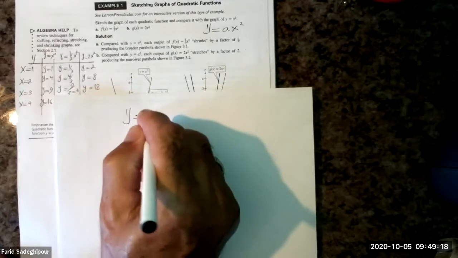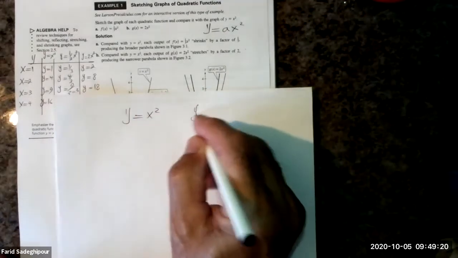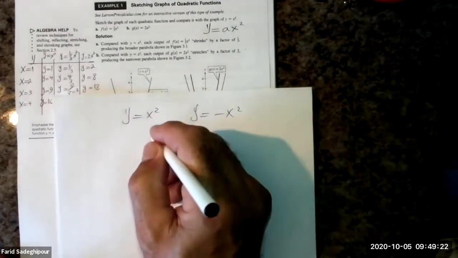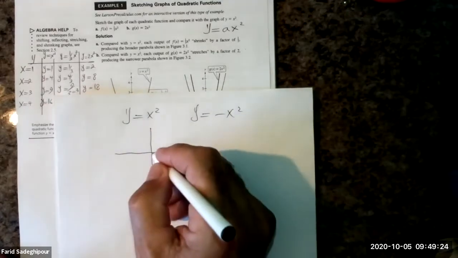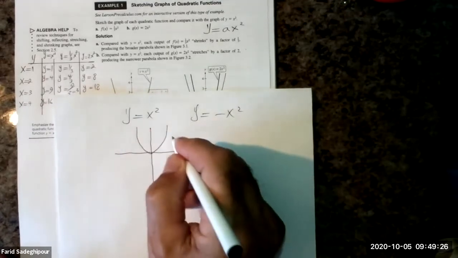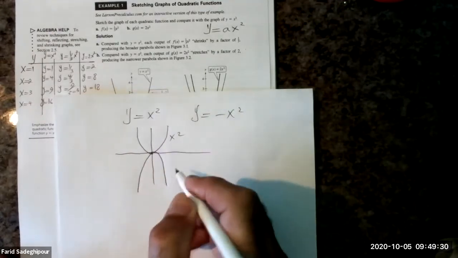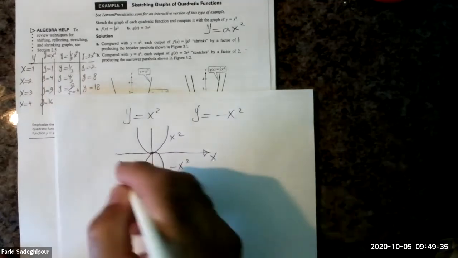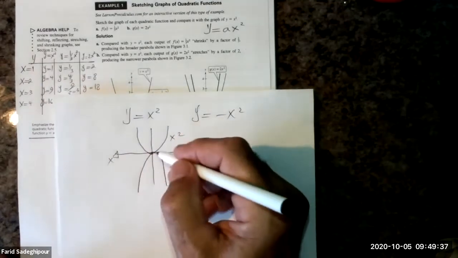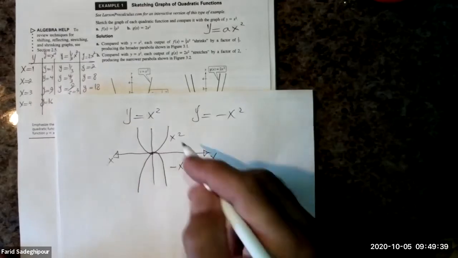If you have y equal x^2 and you want to graph y equal minus x^2, then what we do is, if this is x to the power of 2, you flip the parabola. This is minus x to the power of 2. So you flip this with respect to the x-axis: y equal x^2, y equal minus x^2.